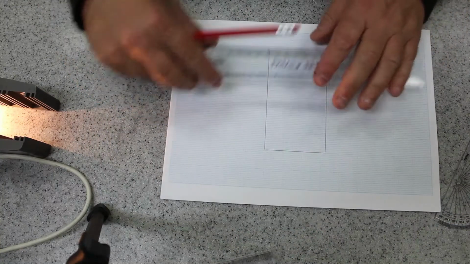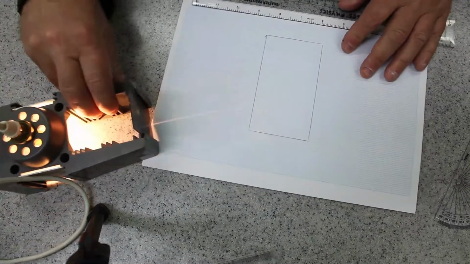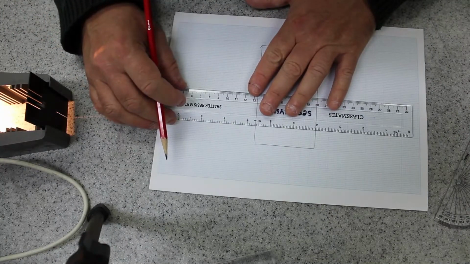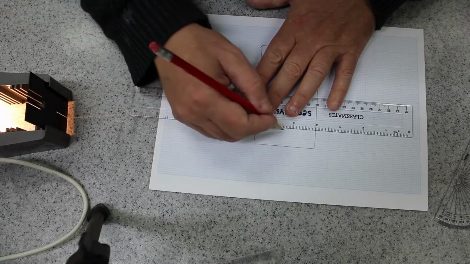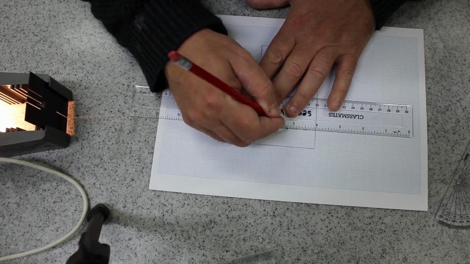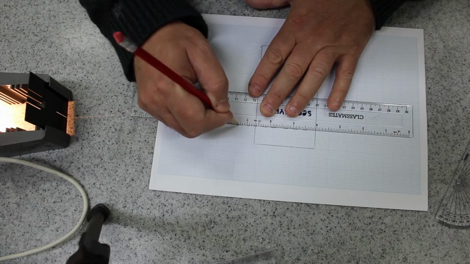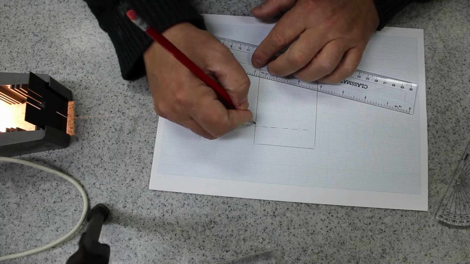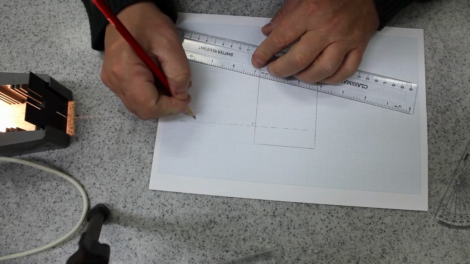Now I need to choose a place where I'm going to send my ray of light in. So I'm going to send the light in somewhere over here. I'm going to make this line on the graph paper my normal. So I draw it in like so, and that's at 90 degrees, and this is the normal.